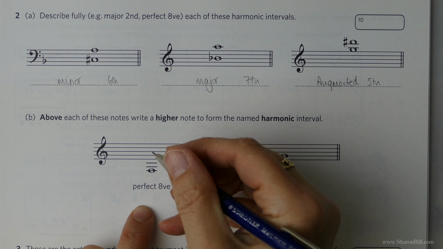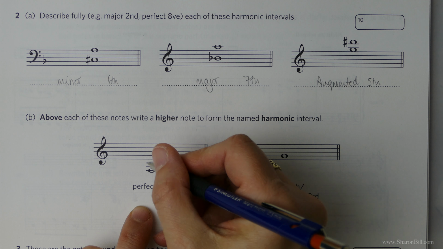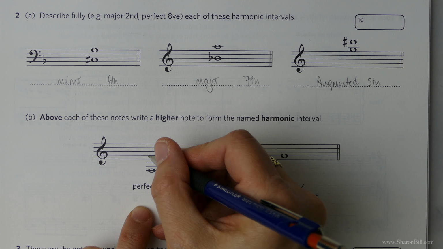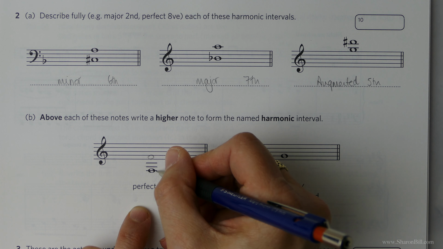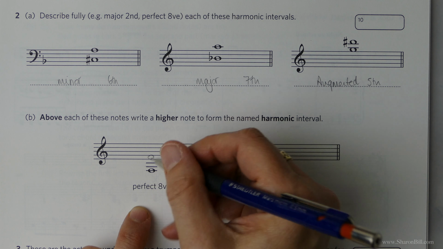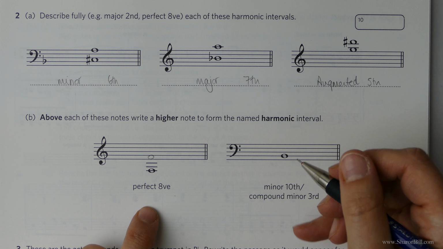So we just count up 8. 1, 3, 5, 7, 8. This is C, B, A, G, F. C to F is a perfect octave, nothing needs changing there.